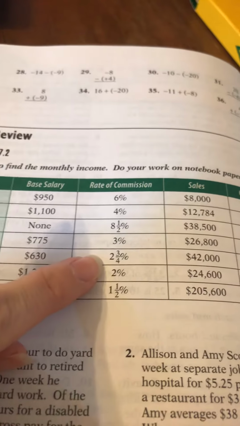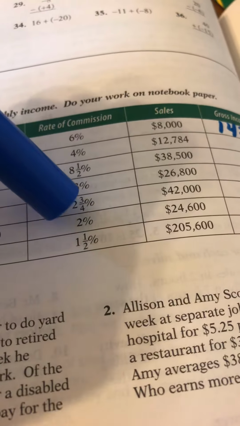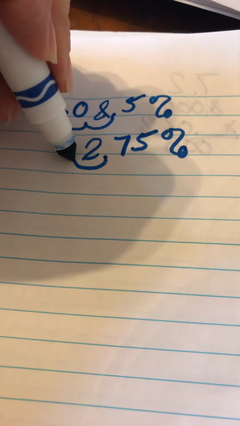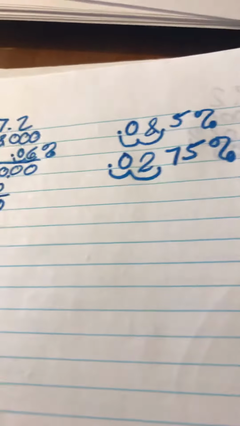If you have 2 3/4%, well, we know there are 4 quarters in a dollar. If I have 3 of them, I have 75 cents. So that would be 2.75%. To make that a decimal, we need to move that decimal over 2 places to be 0.0275.